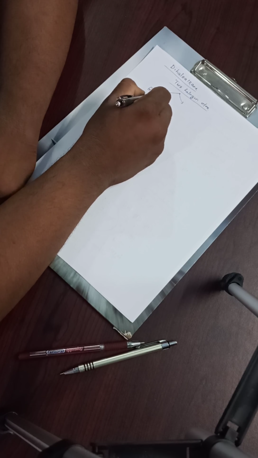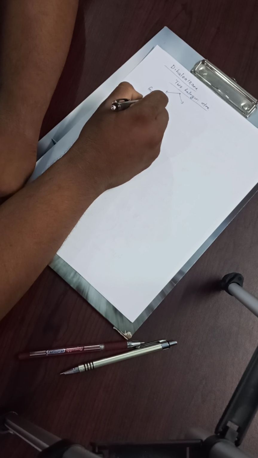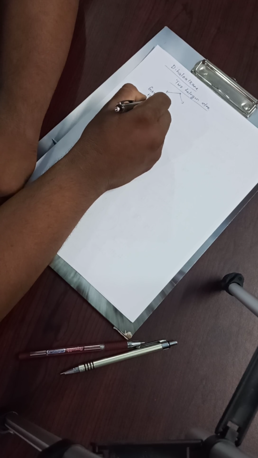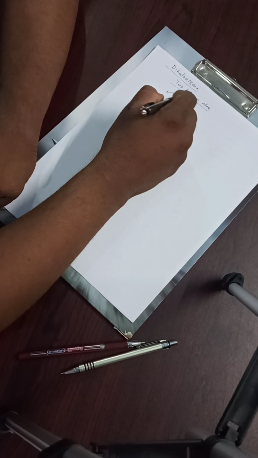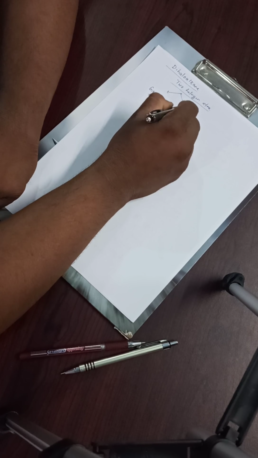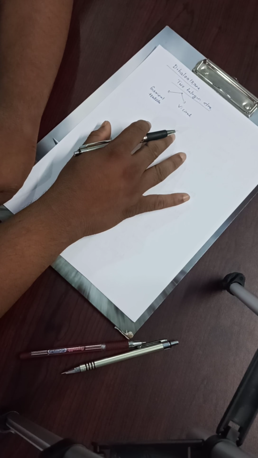One is geminal halide. Another one is vicinal. So what is geminal?